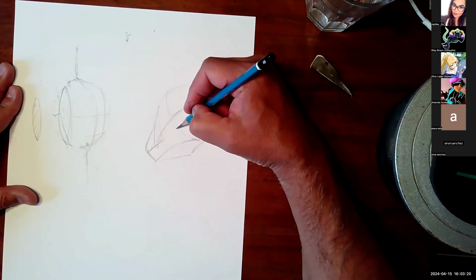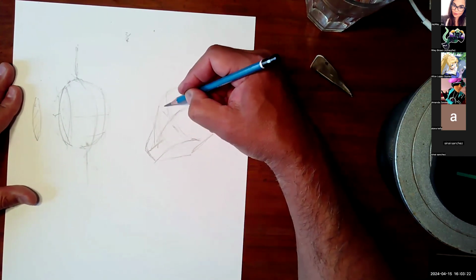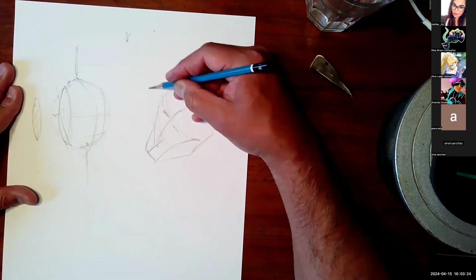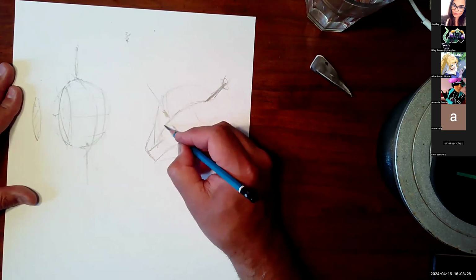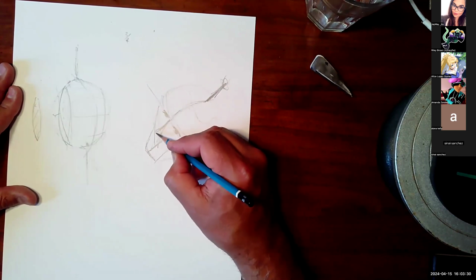Now remember, this is where the eyes will be, right? I could probably do a better job on my eyes, but my eyes will be here. The nose would be here coming out, right?